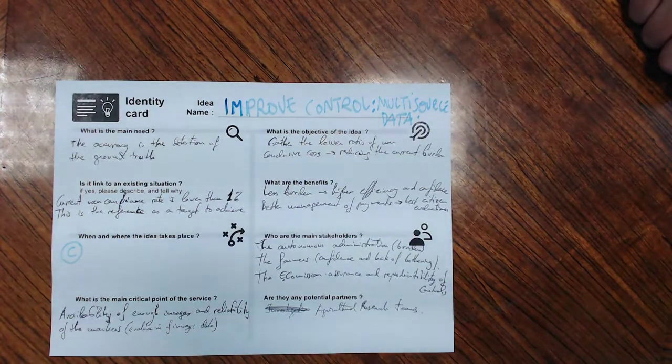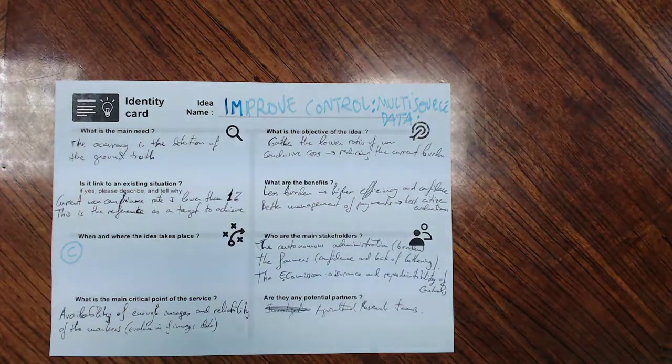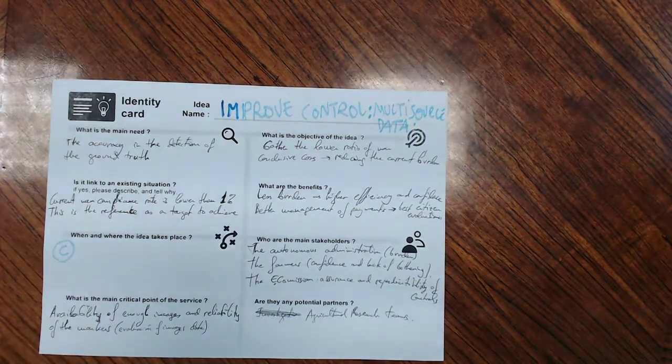Okay, good afternoon. I'm Javier, the head of the unit in charge of the LPIS upkeeping here in Castilla y León, and we are going to present our idea from the perspective of improving the controls of the CAP payments.